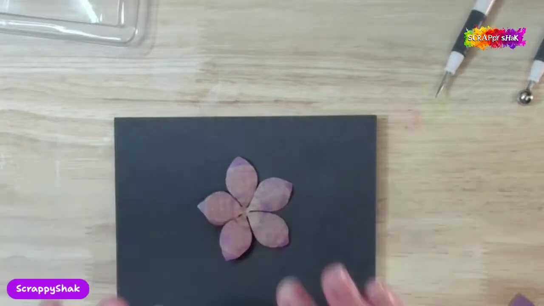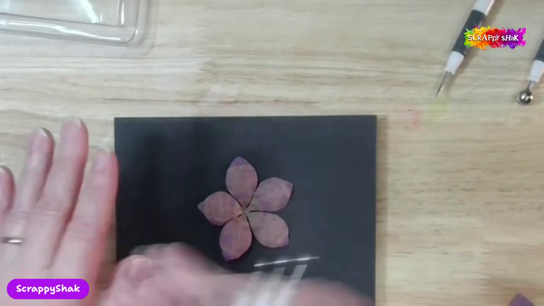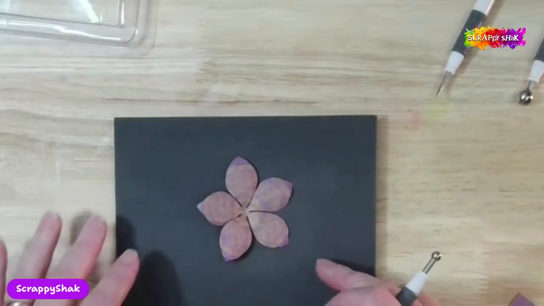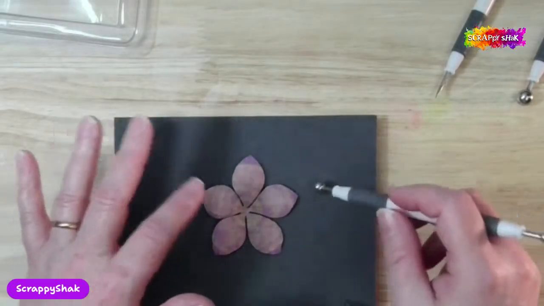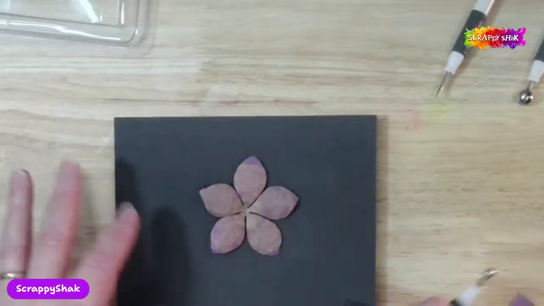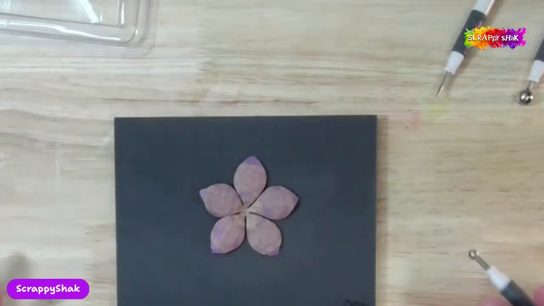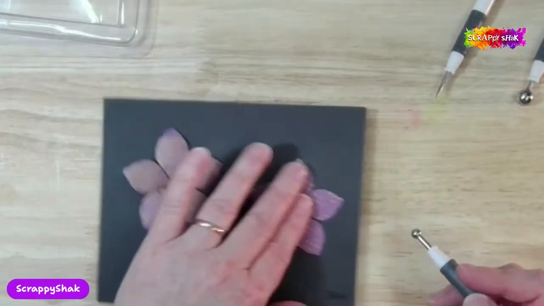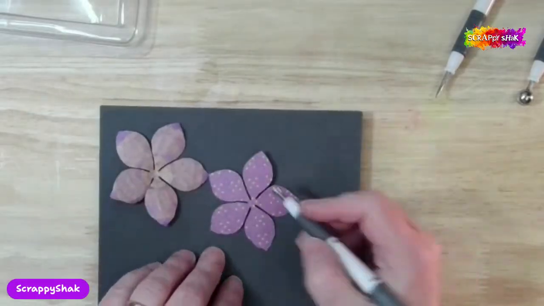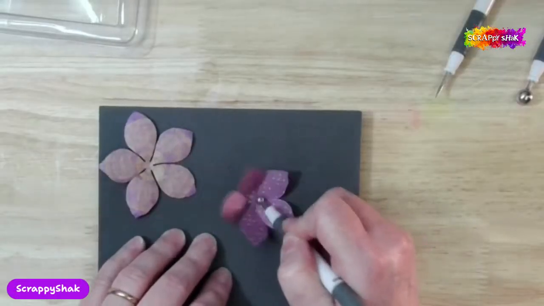And each petal kind of has its own little arc. And so it's not laying flat. There's tips of it, and maybe a little edge here and there that are touching the foam, but most of them are actually raised up off the foam. All right, so doing that again really quickly to the other one. And you can see how fast this is.